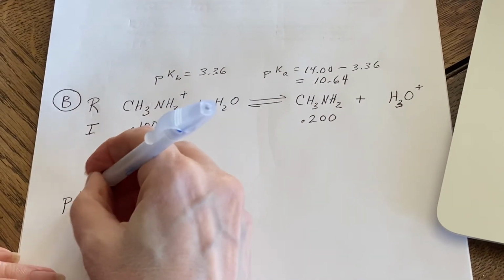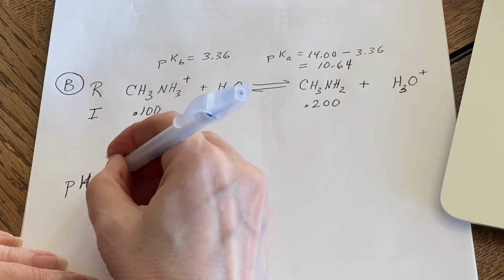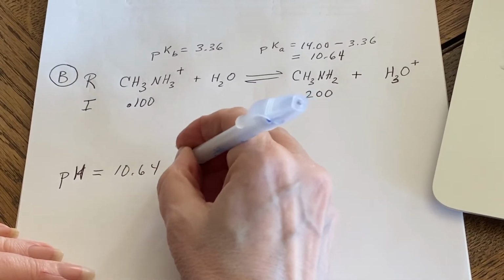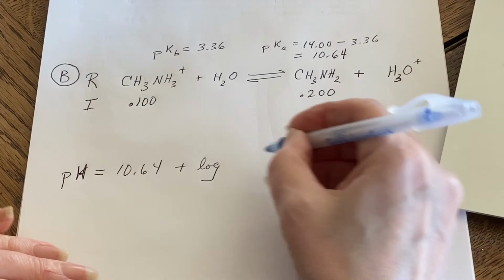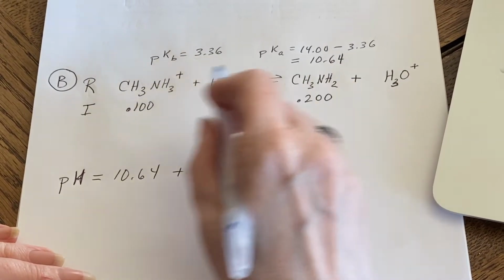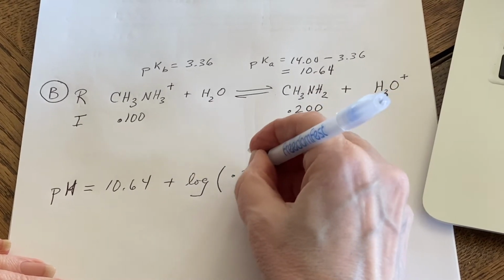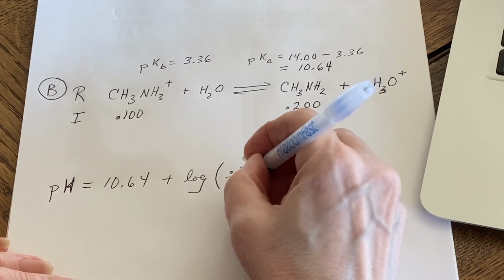My pH is going to be equal to the 10.64, altered by the logarithm of the base over the acid. So the 0.200 over the 0.10.